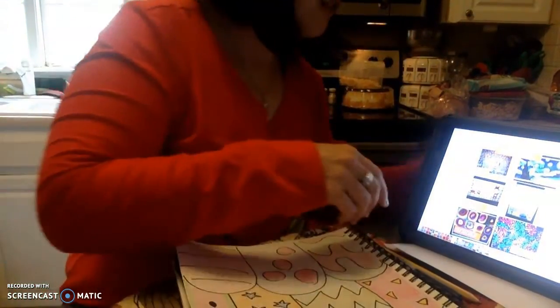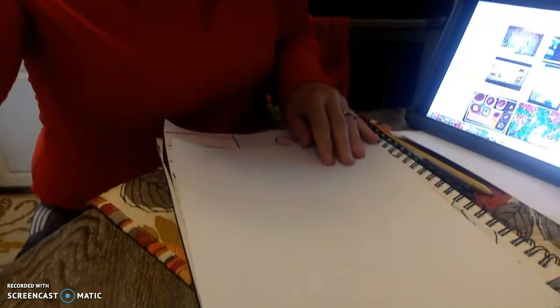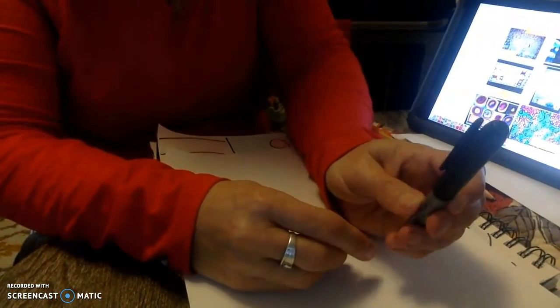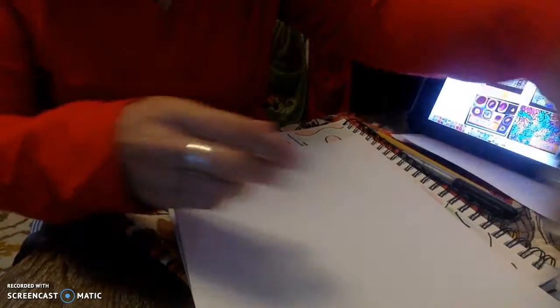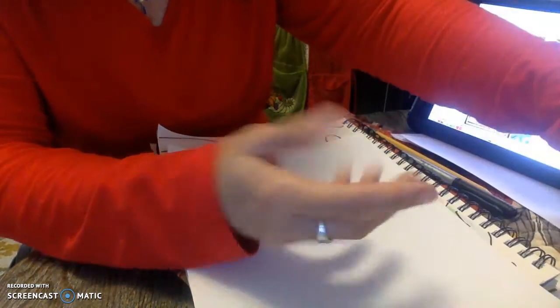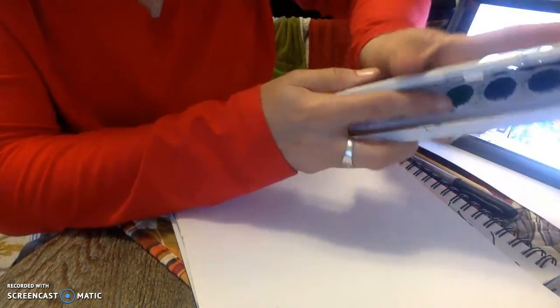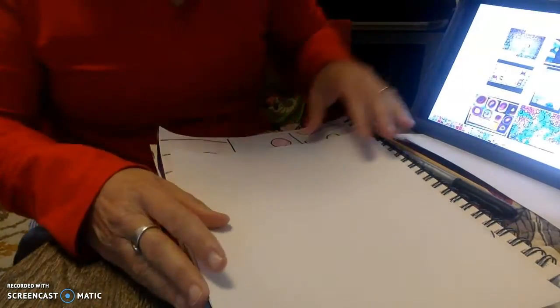And you really don't need a lot of materials today. All you need is a white piece of paper, your Sharpie, and then your coloring materials, whatever you have. Markers, colored pencils, crayons, paint if you have it. You could paint as well if you had a set of paint. It's just whatever material you have handy. So here we go. Are you ready to follow?